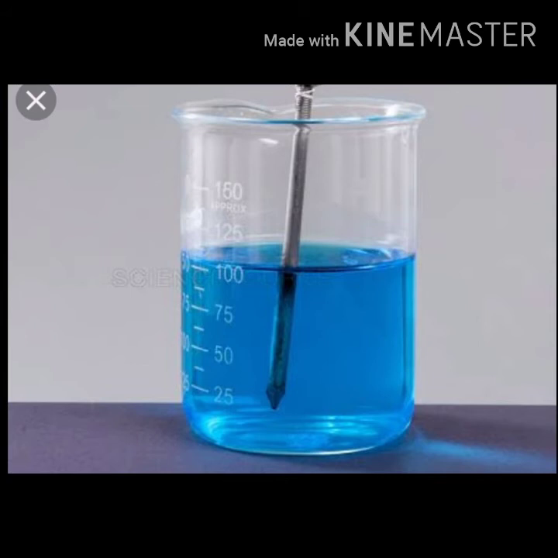Then add a little amount of dilute sulfuric acid to the solution. Dilute sulfuric acid to the solution. Then keep a small pin or a blade, a safety pin or a blade or a nail, any substance made of iron, a small material made of iron, in it.